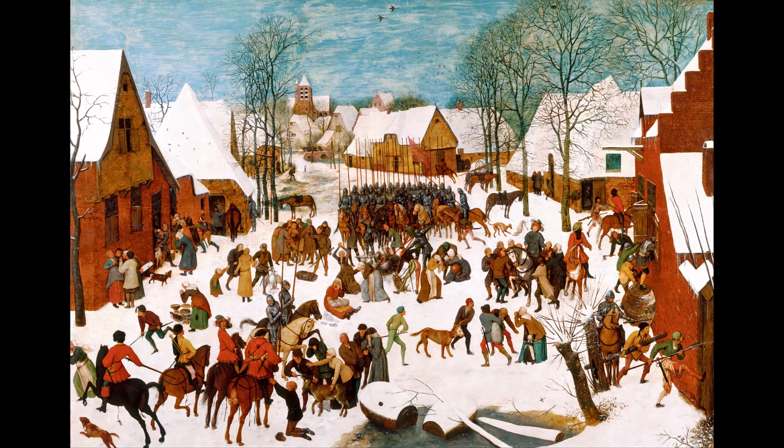Bruegel has given us a picture of powerful men that have grown callous and forsaken their duty to protect the vulnerable. He set the biblical narrative into his own day and circumstances and given it a new life. It's disturbing to consider how many times, in how many places, artists could do the same thing today.